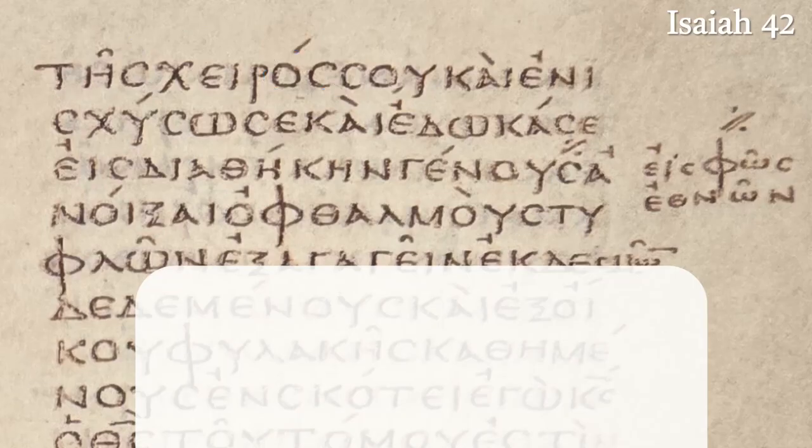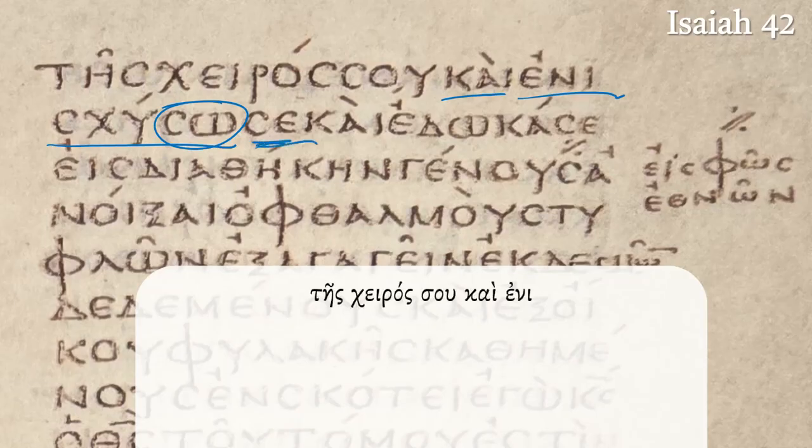Now, the next clause, though, begins with a chi, and then it's eniskuso. So the scribe here has wrapped around. This is a future first singular with that sigma plus the omega. You've got to remember your lunate sigmas here. So it's I will strengthen. That's what eniskuso is, and I will strengthen you. And so I can put it now on the screen. So you've got tes kerasu kai eniskuso se.